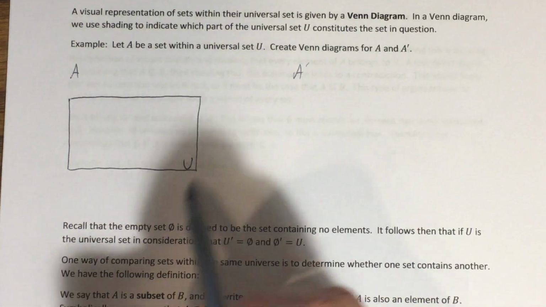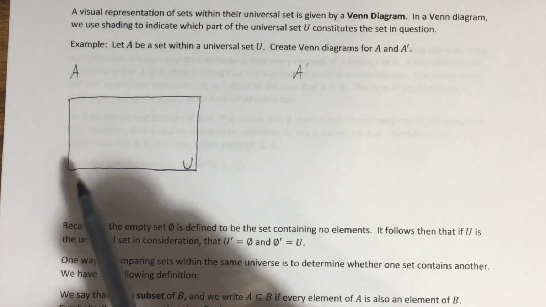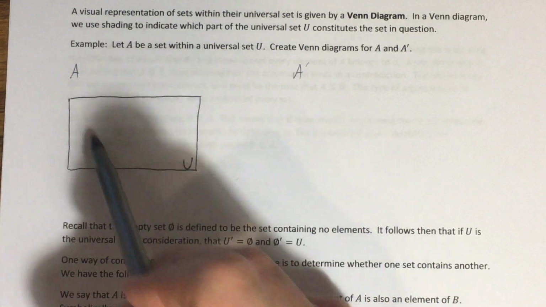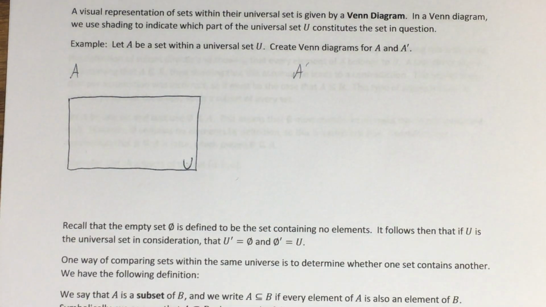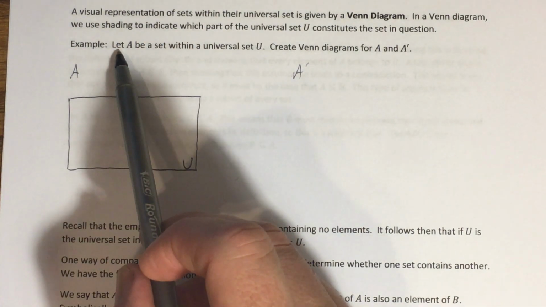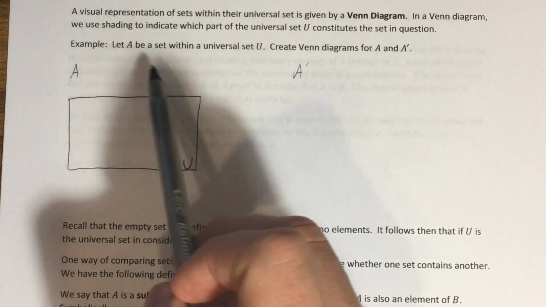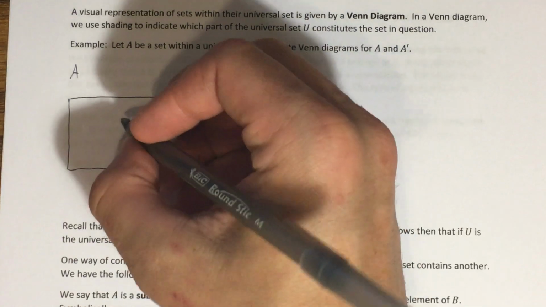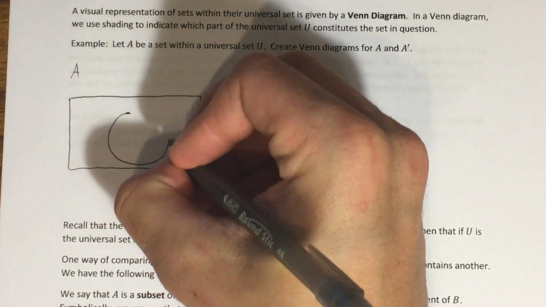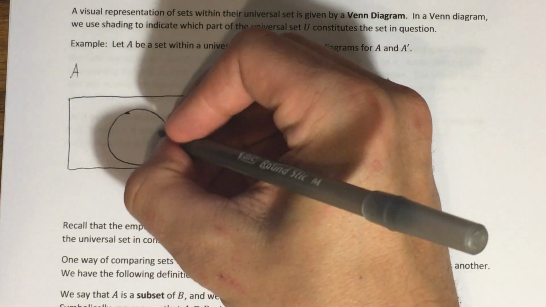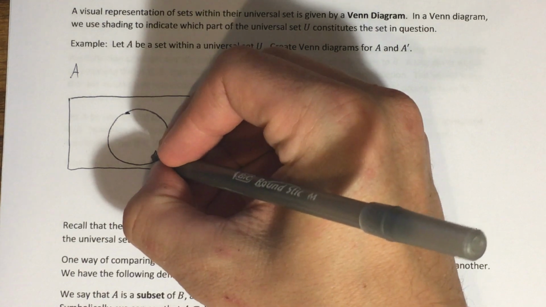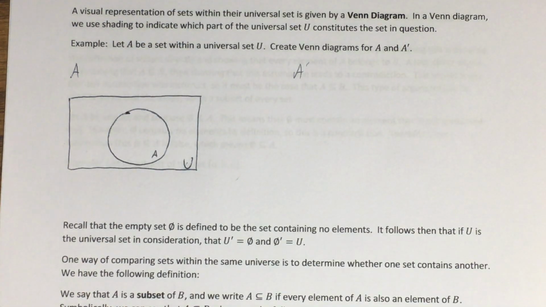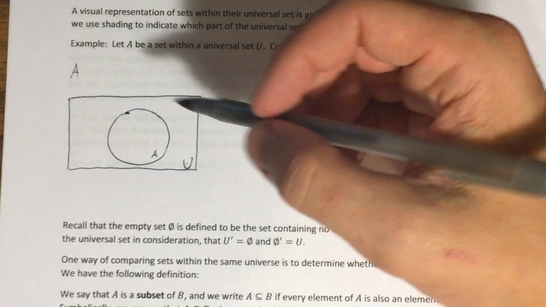Now the job of a universal set or a universe is to contain all of the elements that we're allowed to talk about in a particular example. So if A is a set that we're considering, then all of A needs to be contained in this universal set U. So I can write A this way. And I need to put the letter A in there somewhere to indicate that that's what that set represents.